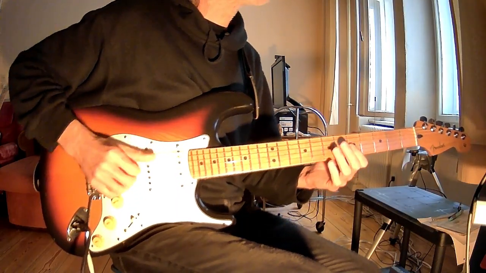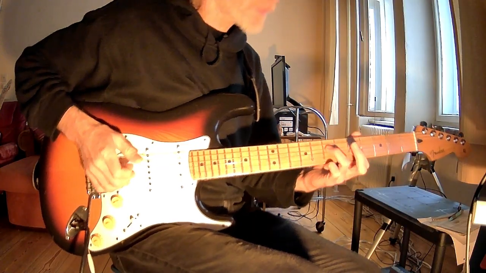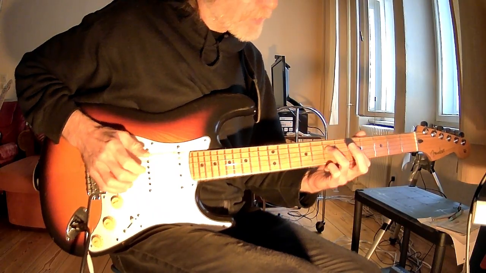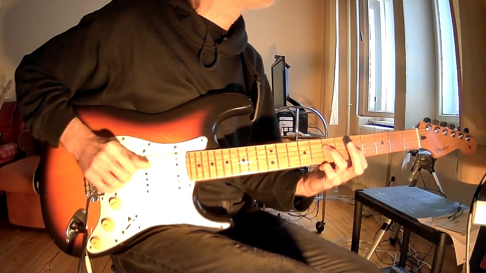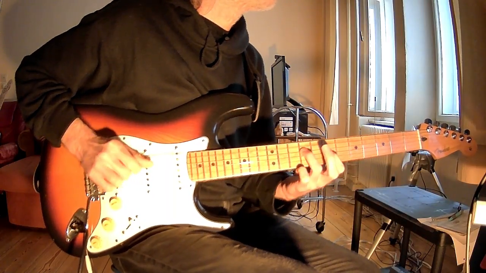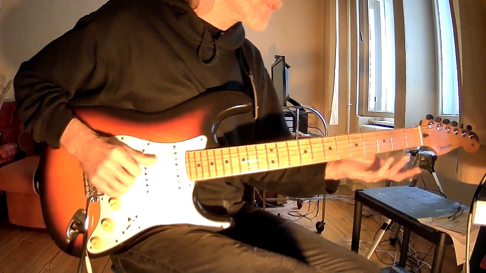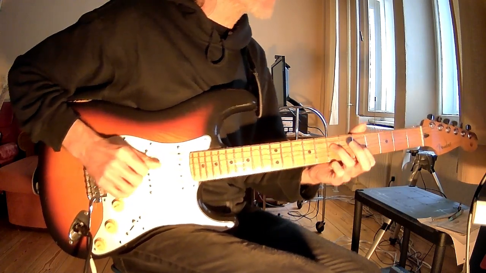Okay, so I'm just playing the A string with my thumb and D string, index finger and middle finger, the G string, and back again. Obviously interpret this in your own way, so you don't have to copy what I'm doing.